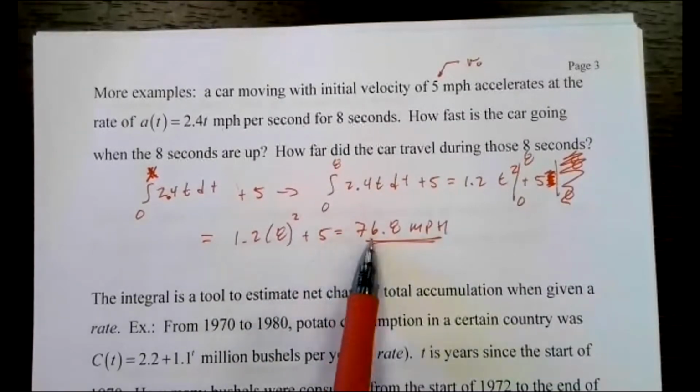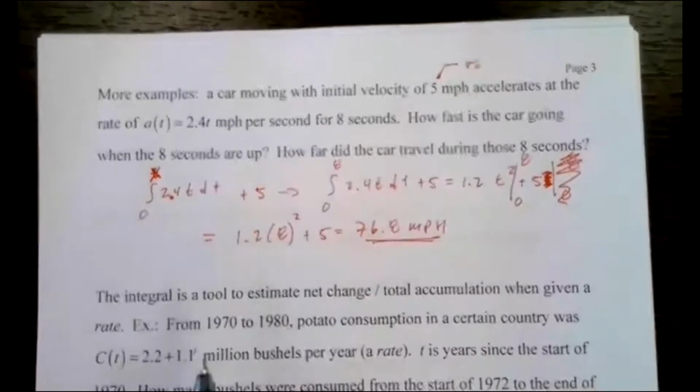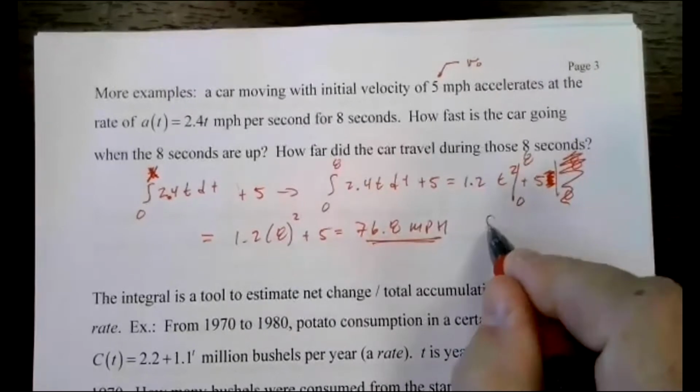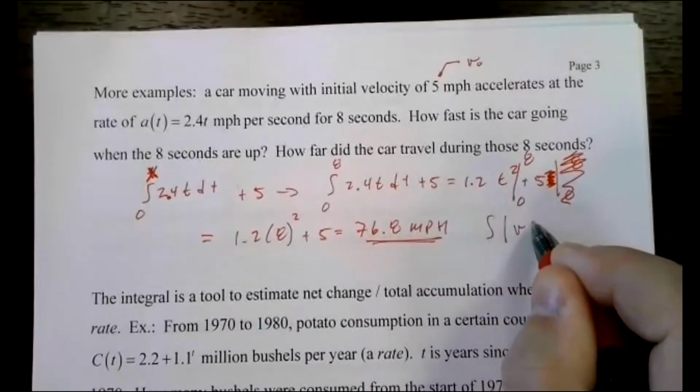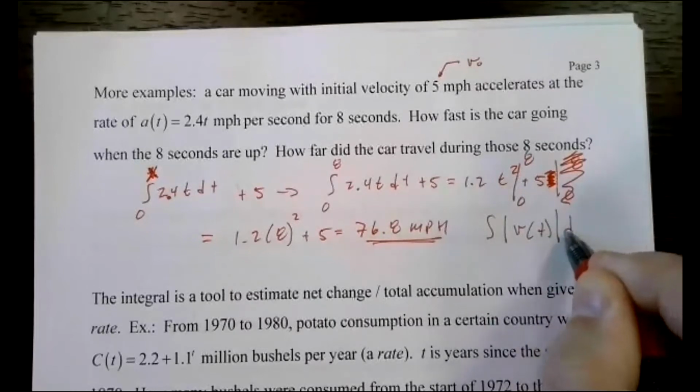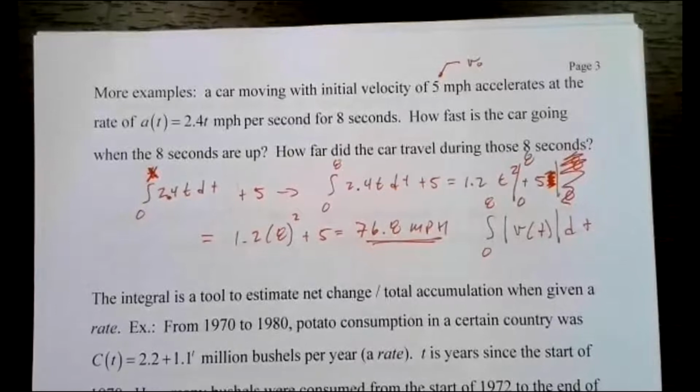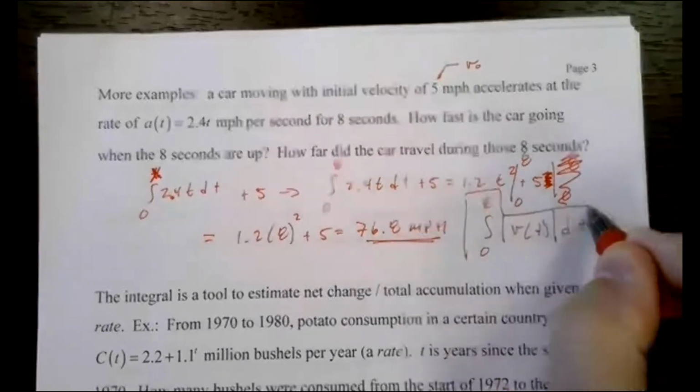All right, now the question is, how far did the car travel during those 8 seconds? Well, I'm not going to get into this because it's going to cause a problem, but we would do the integral of the absolute value of v of t dt, 0 to 8, but we'd have to do a lot of unit converting, and that's never going to happen on a real problem that we're going to be stuck with. So that would be our total distance traveled.